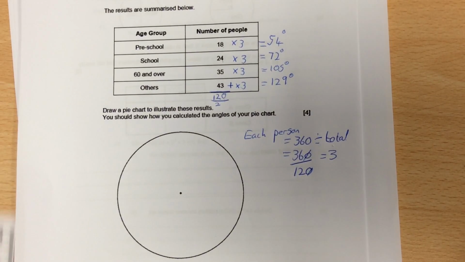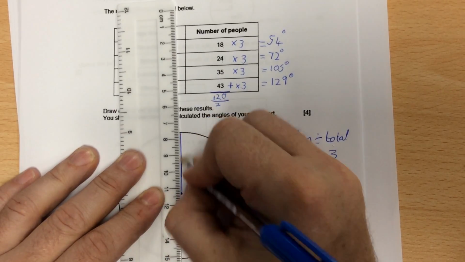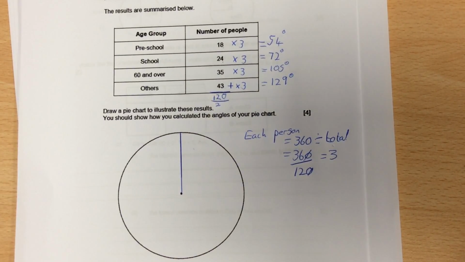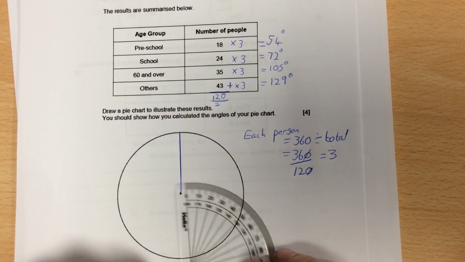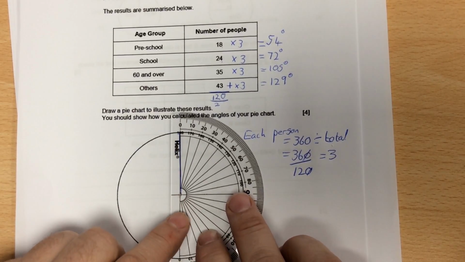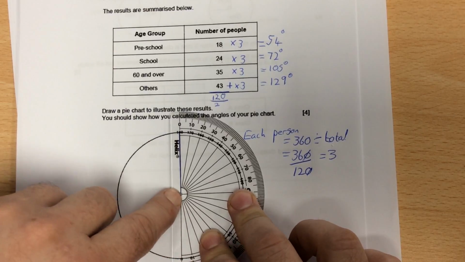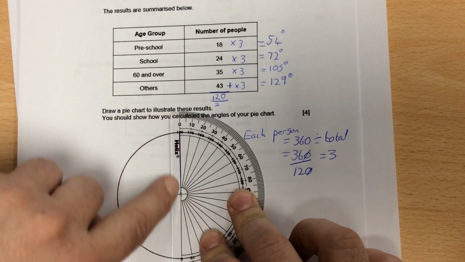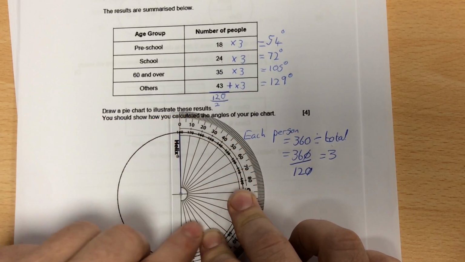What you always have to do now is draw a line straight up from the center of the circle to the top. To draw a pie chart now, you start with the first angle, and it's important the center dot of the protractor always goes on the center dot of the circle. The line always lines up with 0, and because 0 is on the outside, we're using the outside numbers.